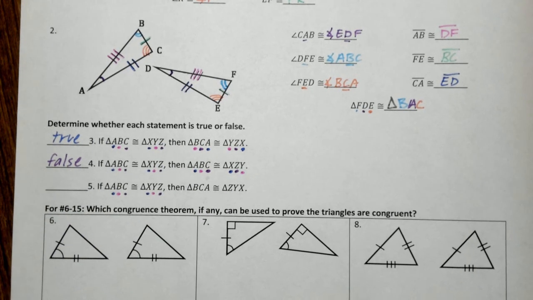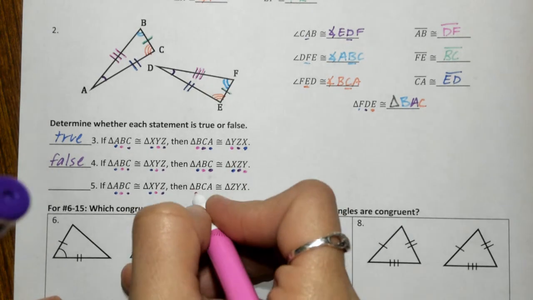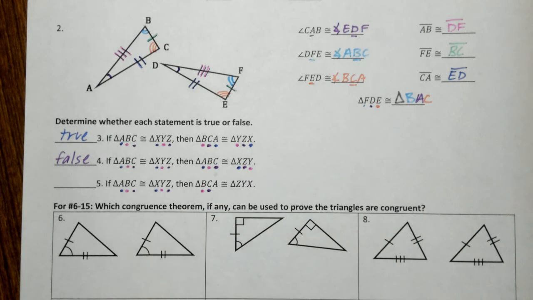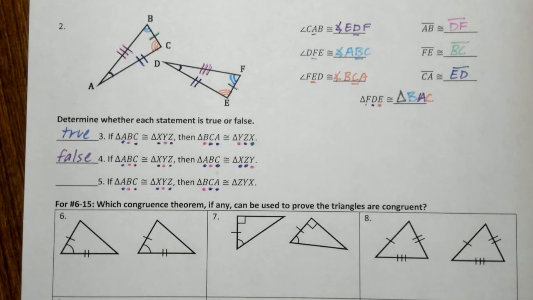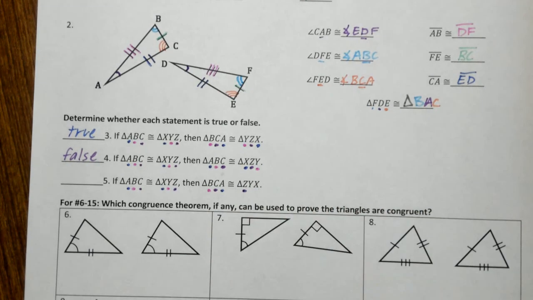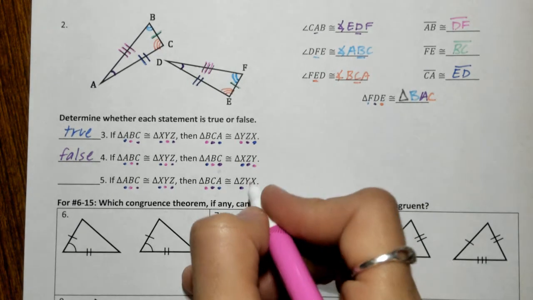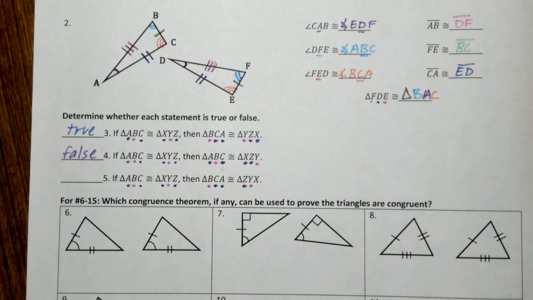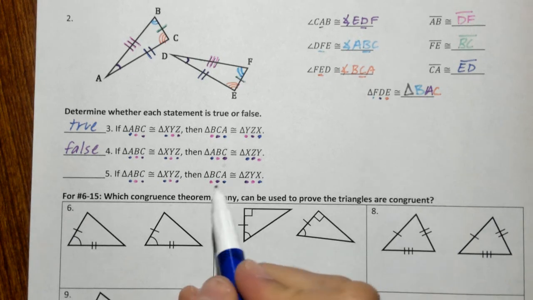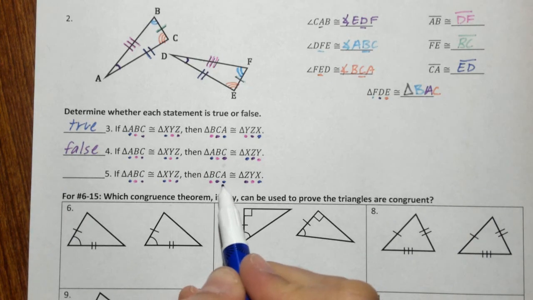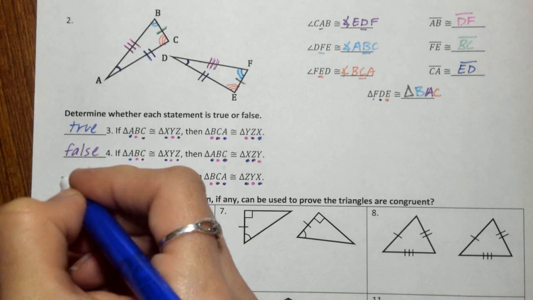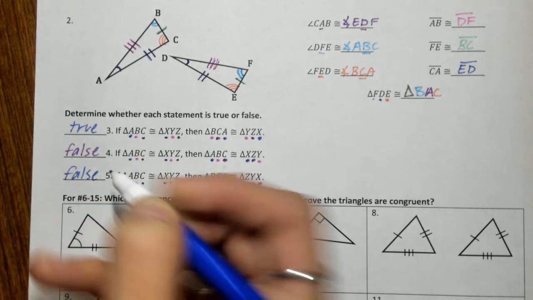Number 5, we see that we've got B, C, A. We take a look at the second triangle, and I have Z, and I'm just matching my colors up, Y, and X. Take a look at my colors, and I have pink, purple, blue, purple, pink, blue. So we're not following the exact same order, so this is another false.